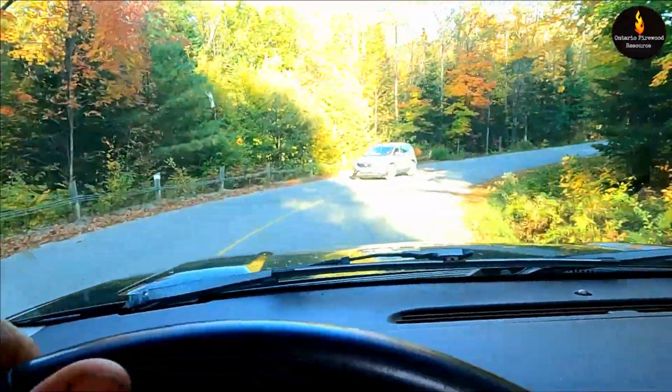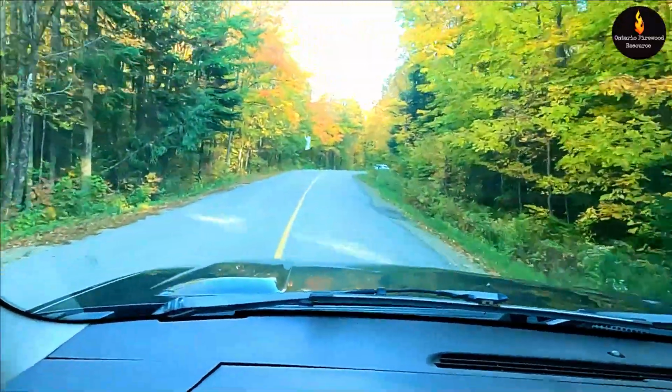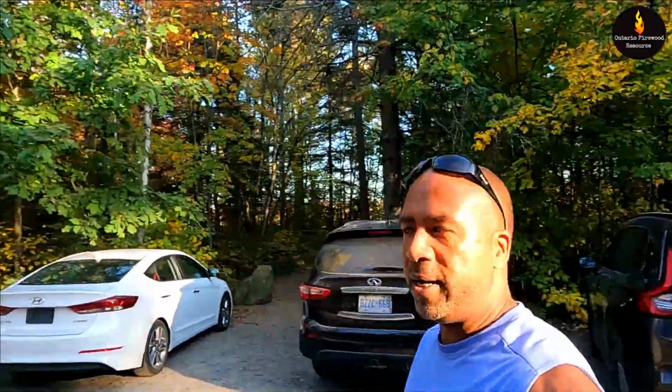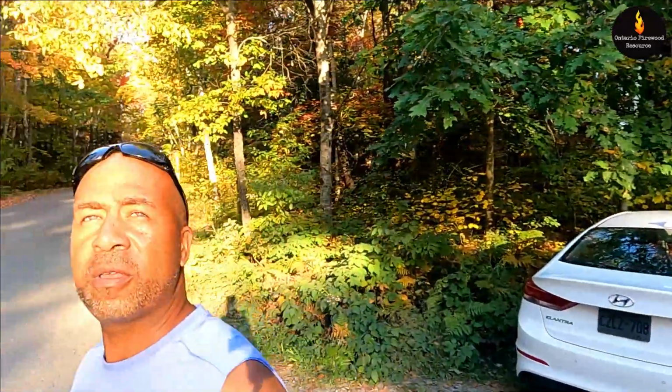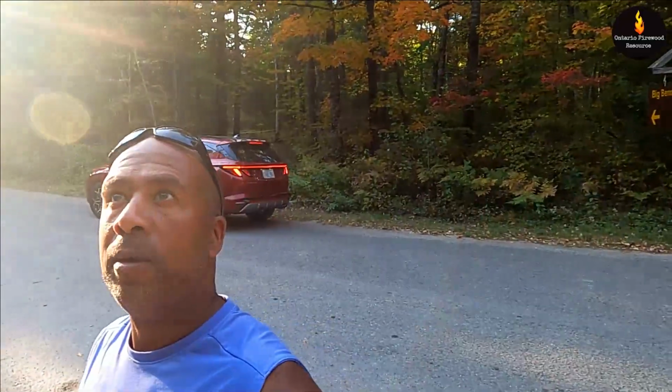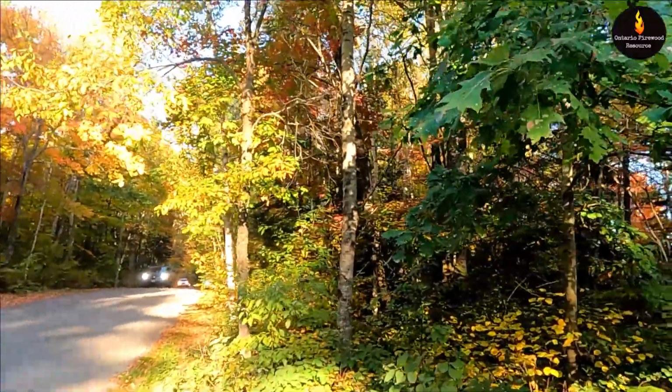Making our way into Arrowhead Provincial Park. We're gonna get to the big bend here. Let's begin the tree ID. Already, there's lots of maples. This is some good hardwood forest. But right in front, it's a red oak tree.